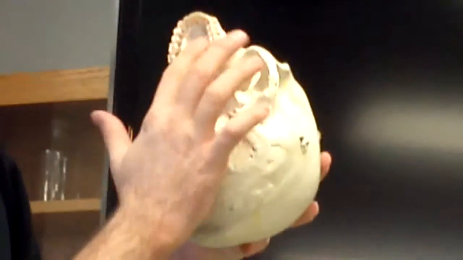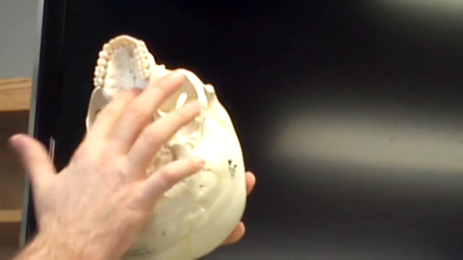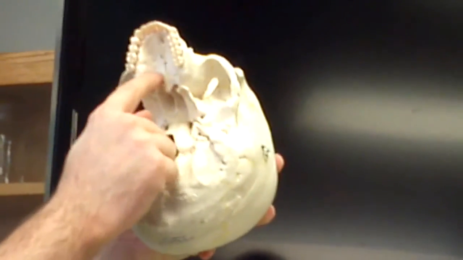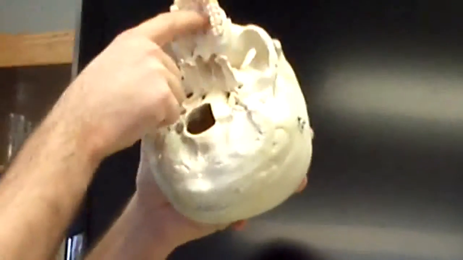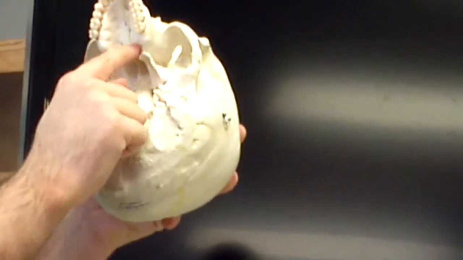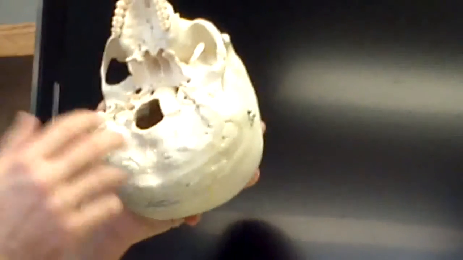If we follow this roof of the maxilla down here, and this portion of the maxilla is called the palatine process, we eventually get to a separate bone back here called the palatine bone. And on this flat angle that I'm showing you, you can see the horizontal plate of the palatine bone. Collectively, the palatine process of the maxilla and the horizontal plate of the palatine bone form the hard palate, which is part of the roof of your mouth.